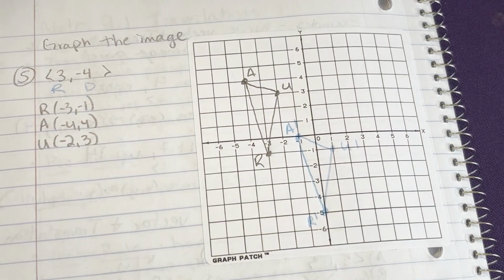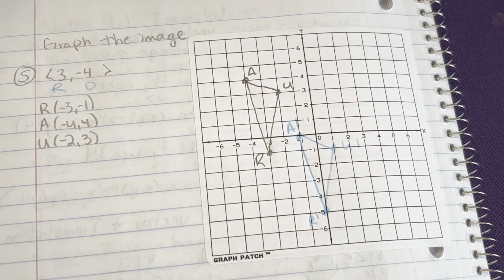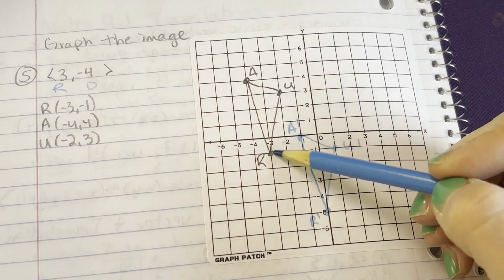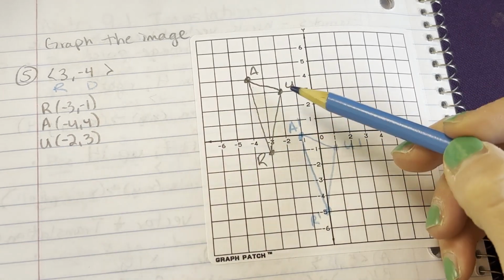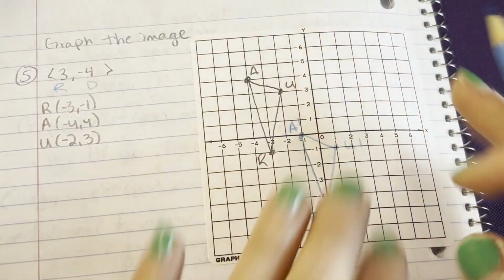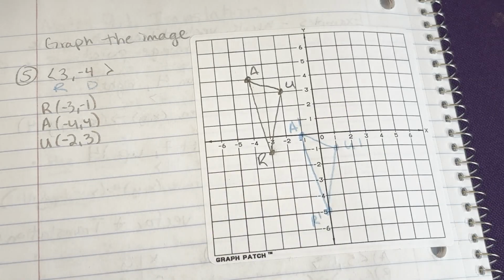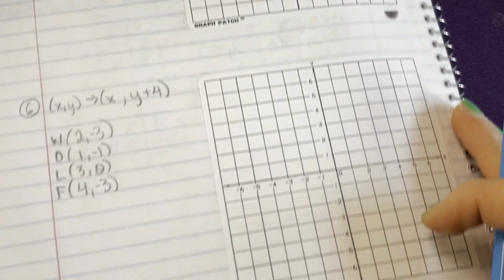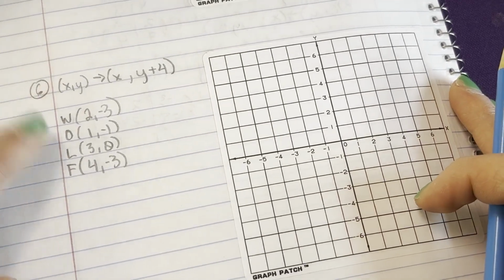So that means I did not mess up. Everything is the same distance. It looks exactly the same. R is at the bottom, A is in the top left, U is in the middle right. So I translated correctly because nothing got flipped, turned, nothing looks out of place. Everything is still the same size, okay? Next up, we got quadrilateral.